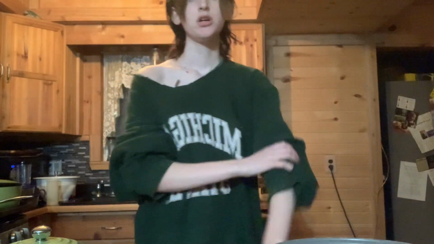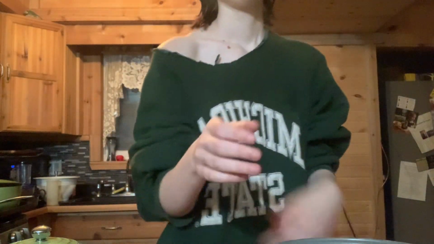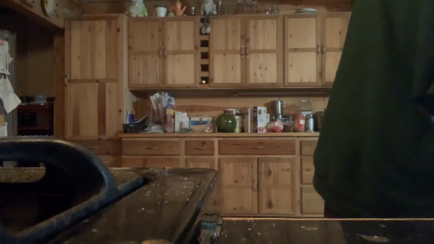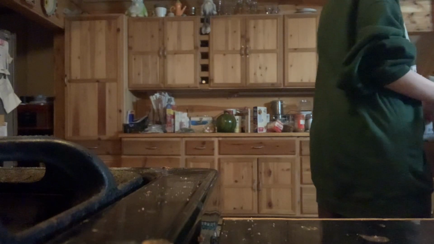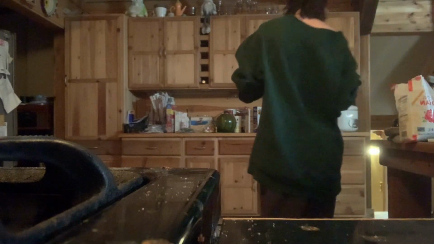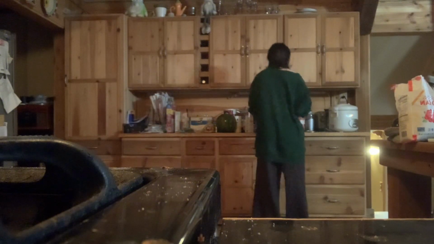Now, you're gonna put this over here, and you guys get to see just how messy our kitchen is. Drop your phone. Sorry, I zoned out for a sec. You're gonna take your rice, and you're gonna walk it over here.